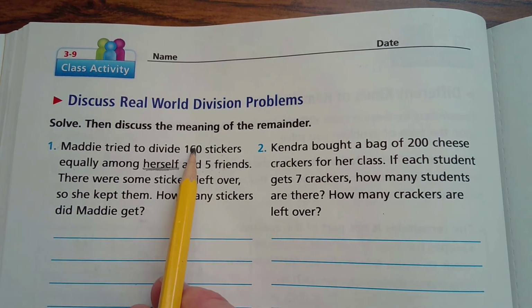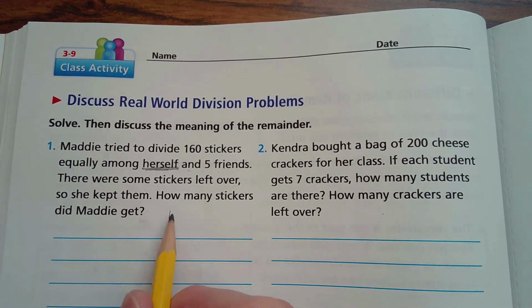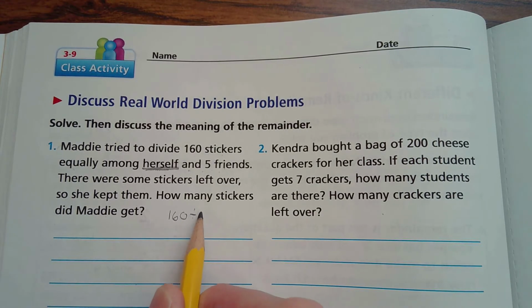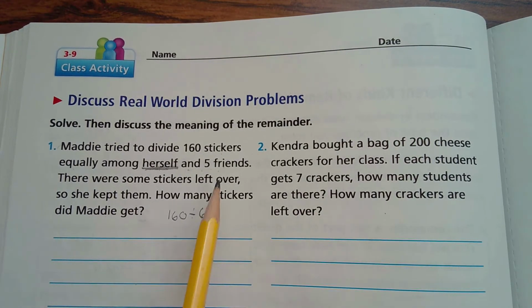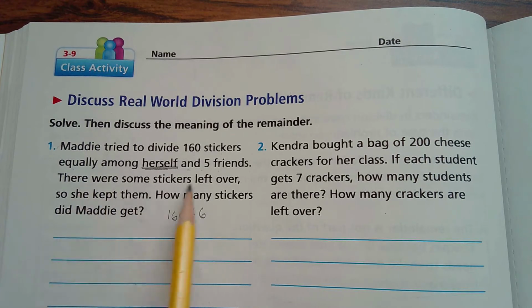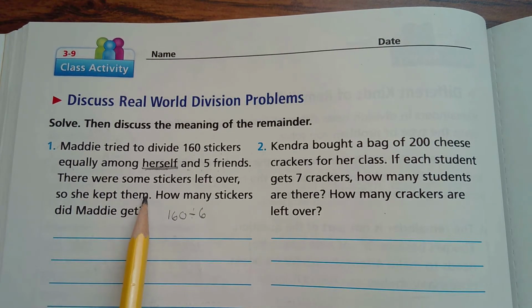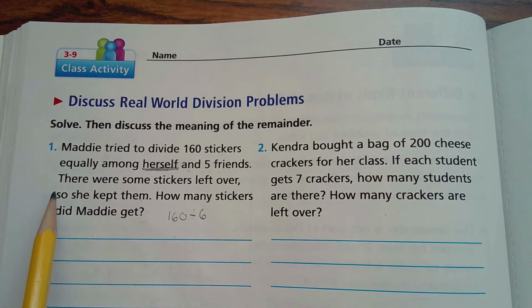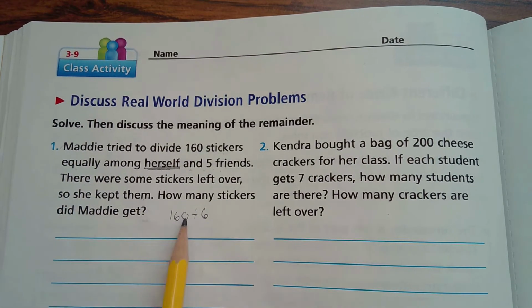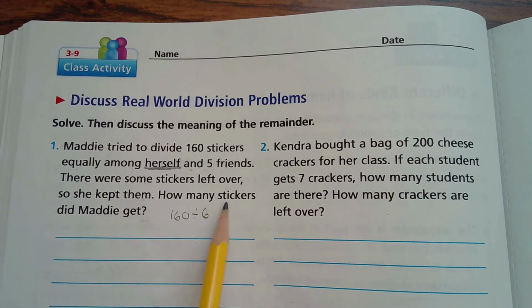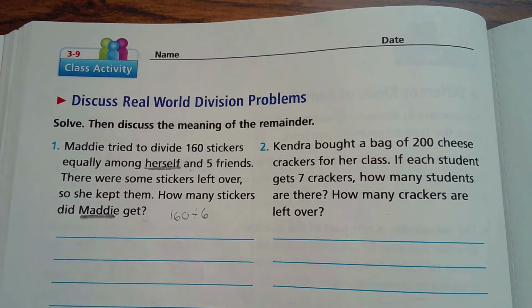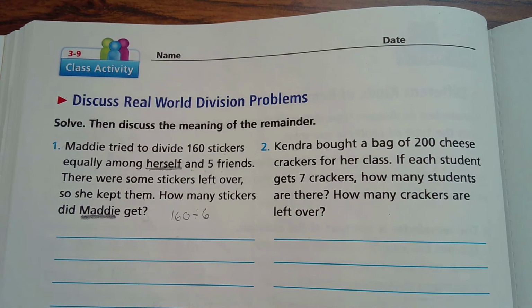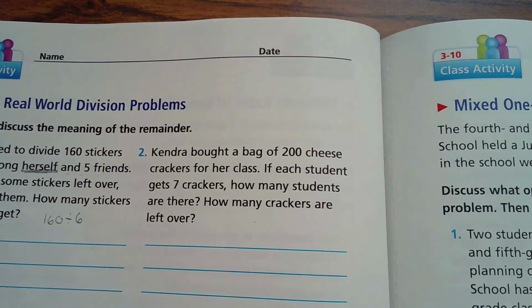So you're taking 160 divided by 6. And it says there were some stickers left over, so she kept them. So it sounds like the remainder for this one is going to all go to Maddie. It'll be whatever the answer is plus that remainder, because she's going to get all of them. So how many stickers did Maddie get? All right, so it sounds to me like the remainder is going to be tacked on.